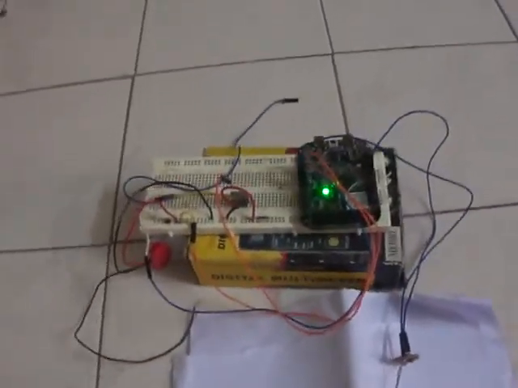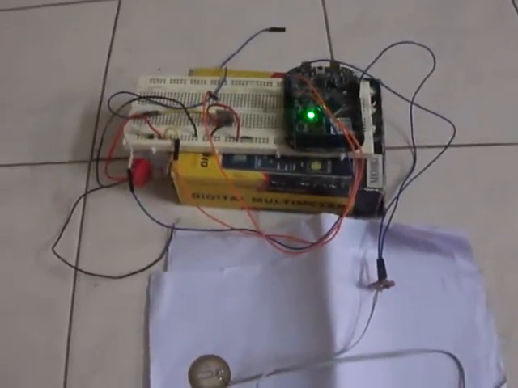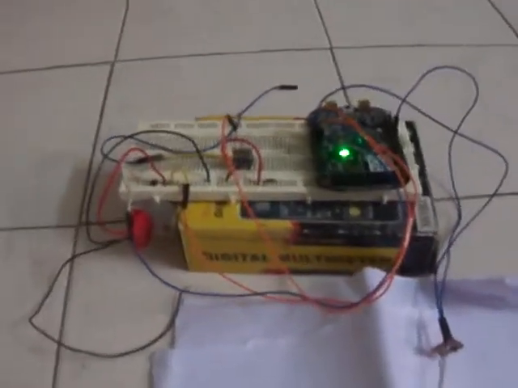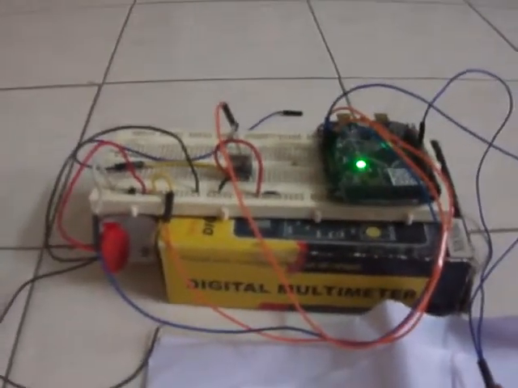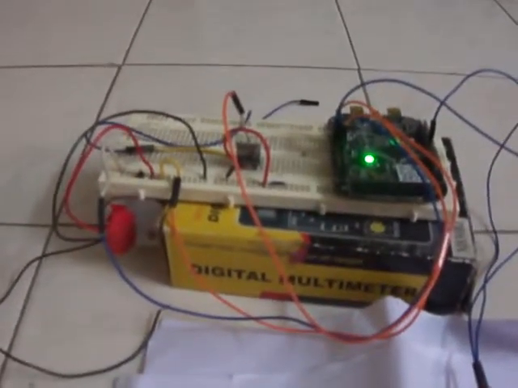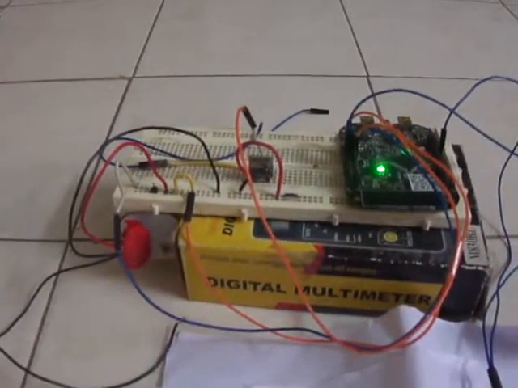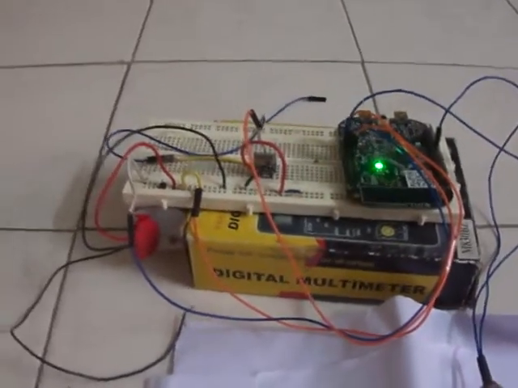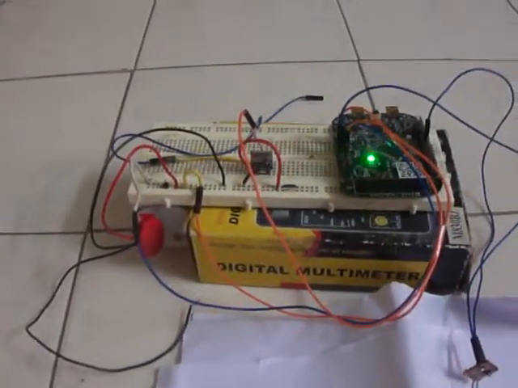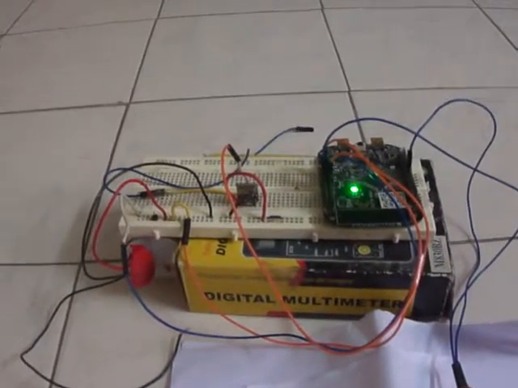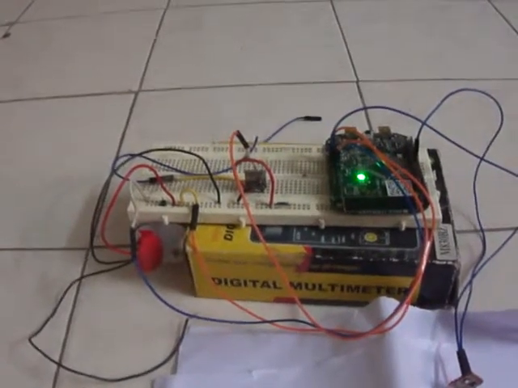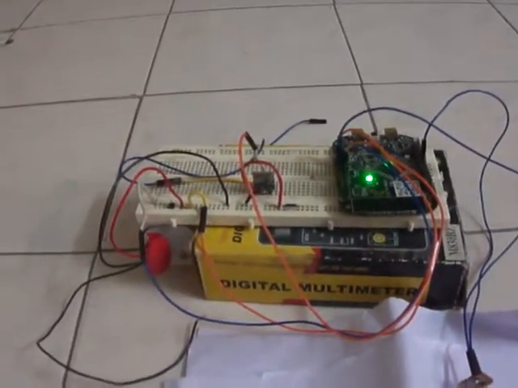The microcontroller then processes the external input interrupt and sends data through UART to the RF transmitter module. The RF transmitter module used here is an amplitude shift keying RF transmitter which operates at 433 MHz. This is the antenna. The data from the UART is directly given to the data input of the RF transmitter and the data is transmitted to the receiver circuit.